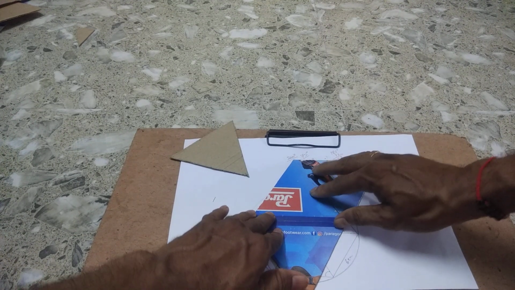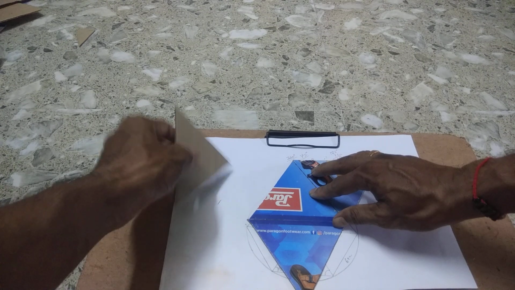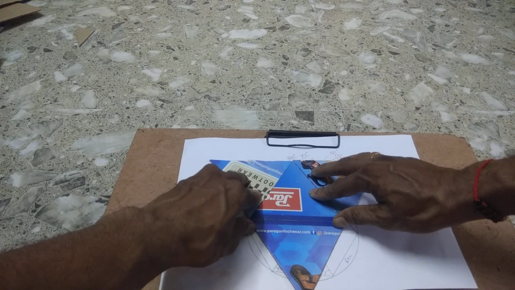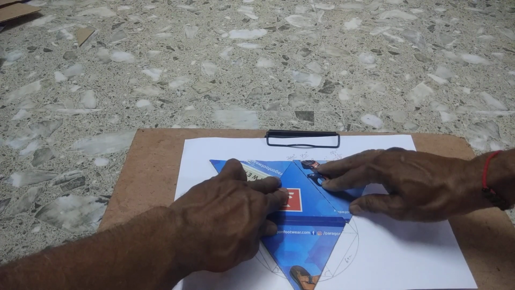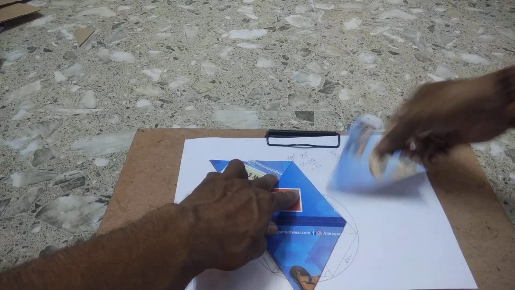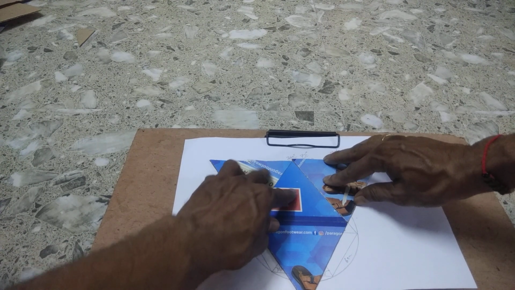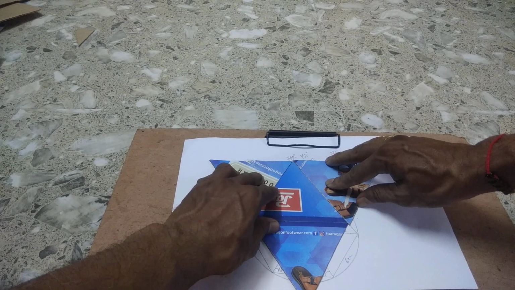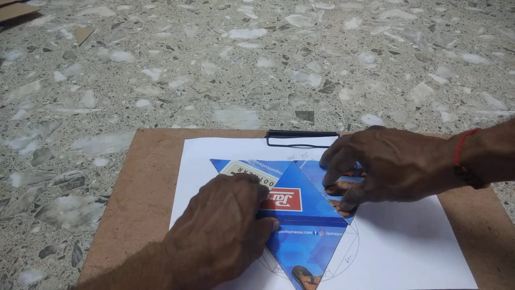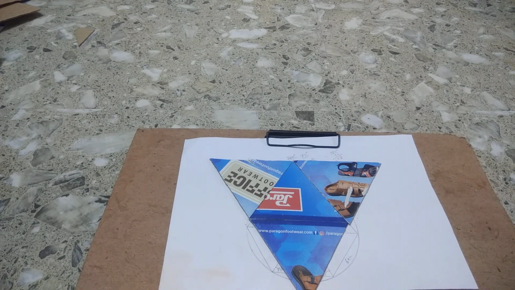This is the net of a triangular pyramid. Here you see, this is a net of a triangular pyramid.